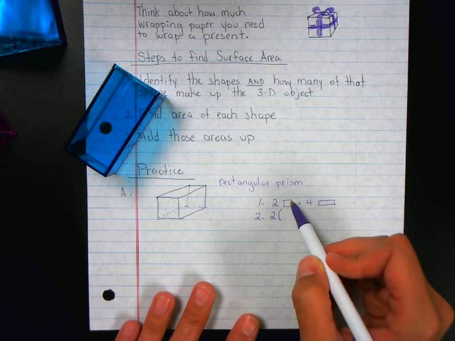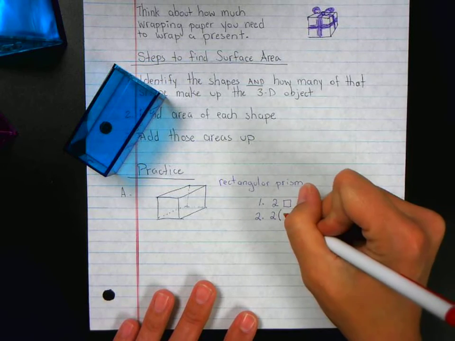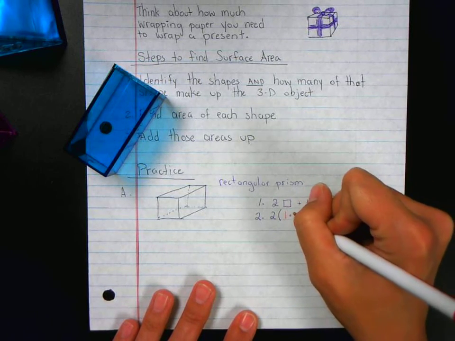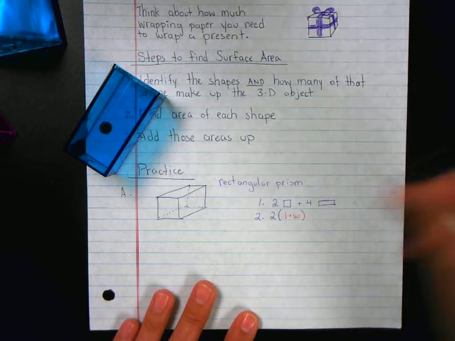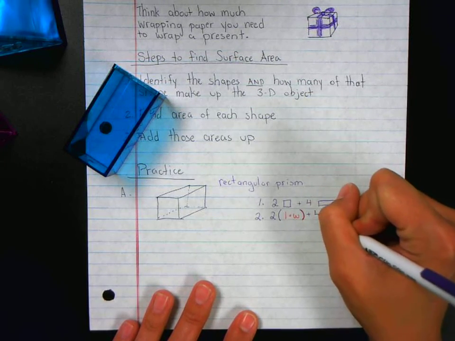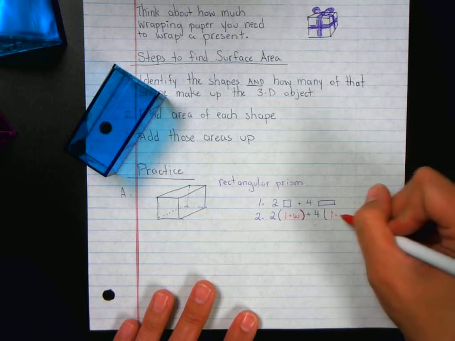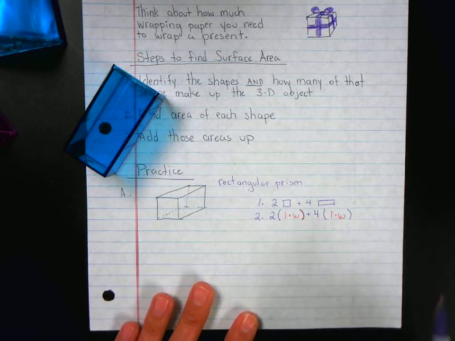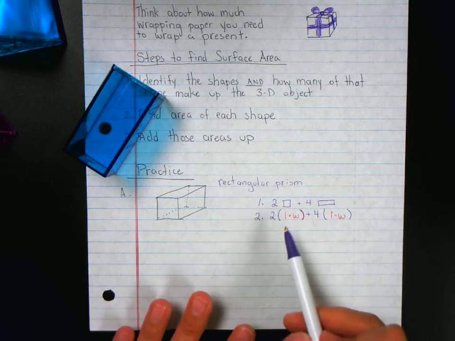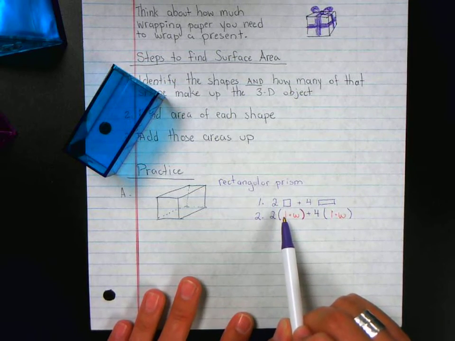Okay, the area of a square is going to be our length times the width. And again, we're going to add this to our 4 rectangles, which again, the area of a rectangle is also length times the width. All right, again, no math was actually done. We just identified, and then we're going to find the area.